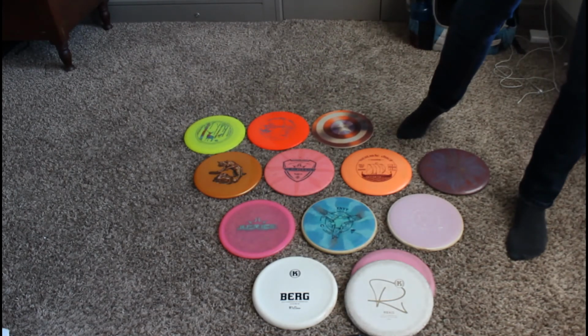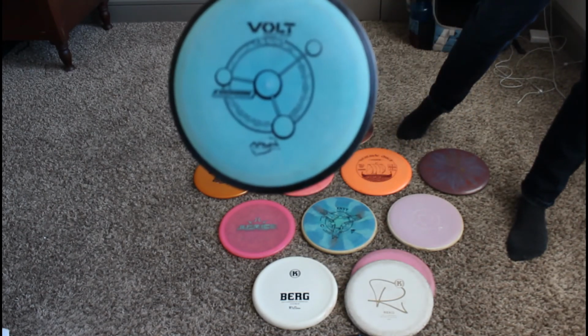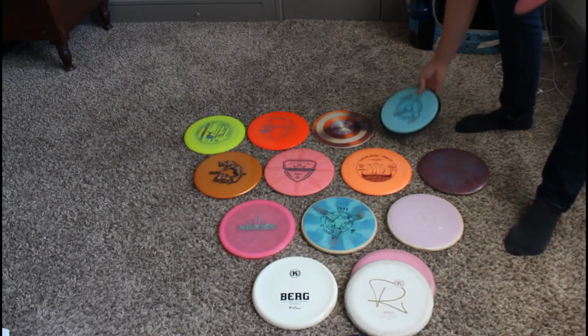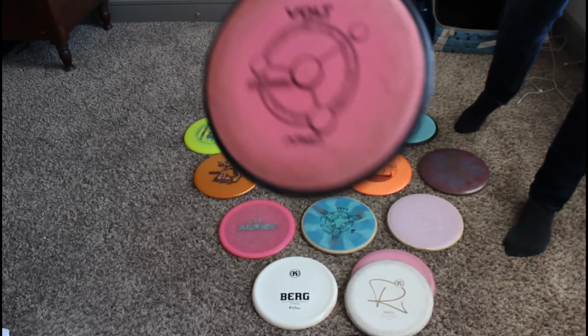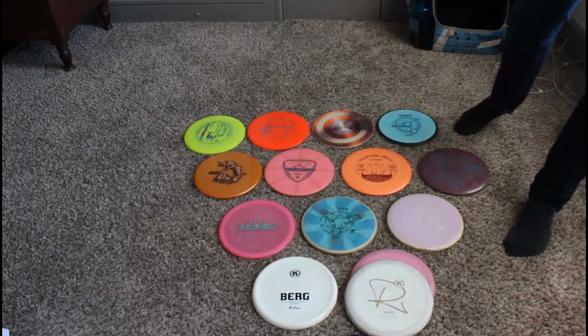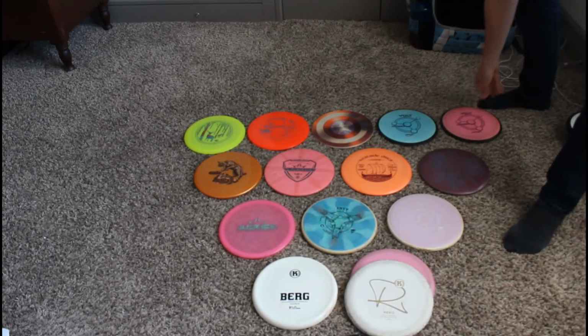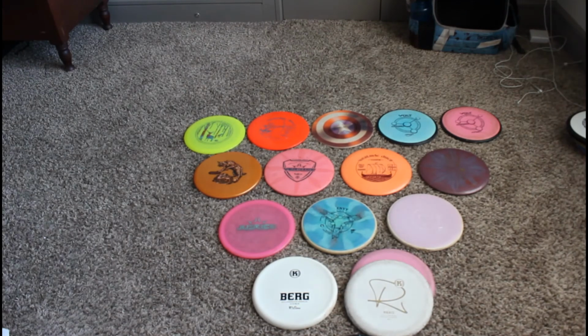And these next two are my stable to understable discs. These are both Fission Volts, but I got them in a lighter weight so that they would be less stable. And then the pink one I've had for a long time, and it has become understable.